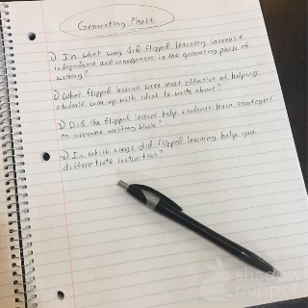Number 1, in what way did flipped learning increase independence and engagement in the generating phase of writing? Number 2, what flipped lessons were most effective at helping students come up with ideas to write about? Number 3, did the flipped lessons help students learn strategies to overcome writing block? Number 4, in which ways did flipped learning help you differentiate instruction?